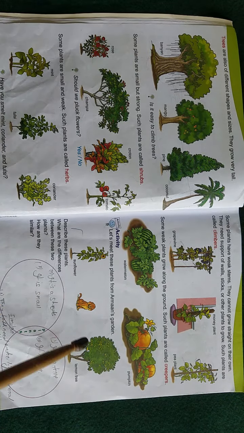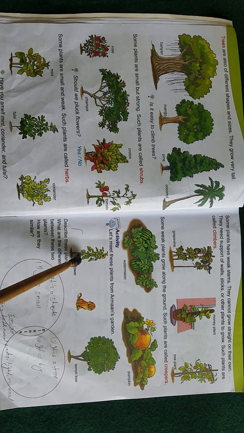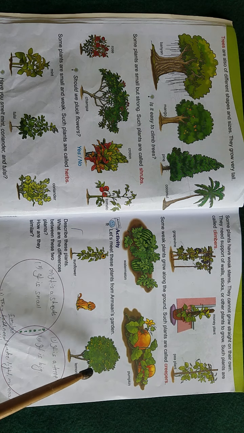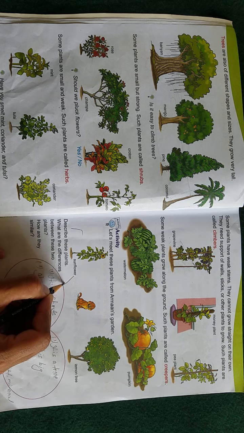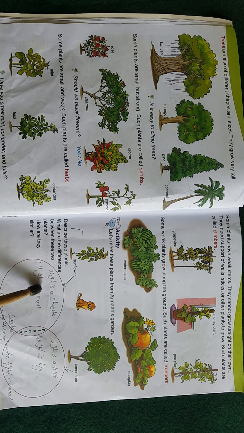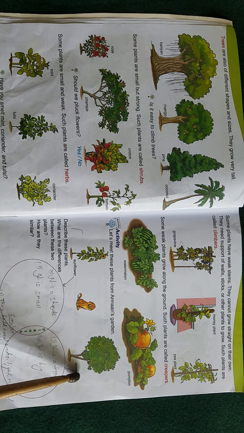Like this we will now compare the two plants. See, it is a plant, and it is also a plant, but it is small, a shrub. The sunflower is a shrub, but the lemon plant is a big plant. It is a shrub, it is small, and it is a big tree.